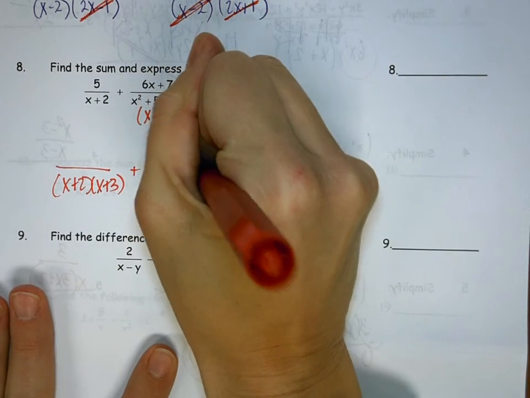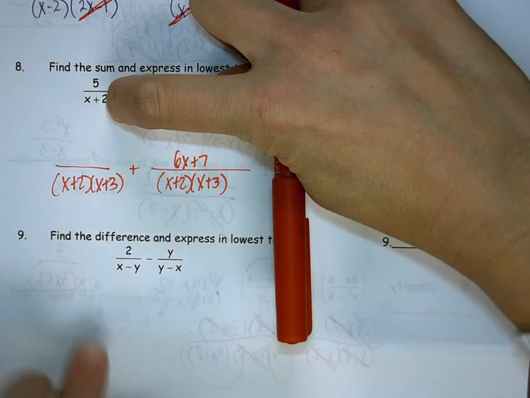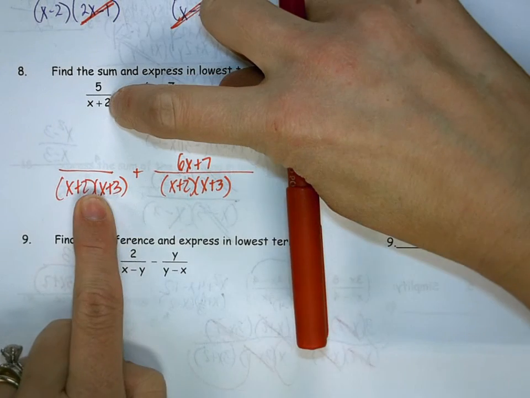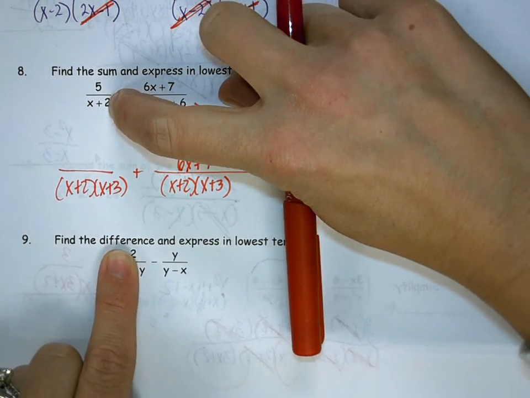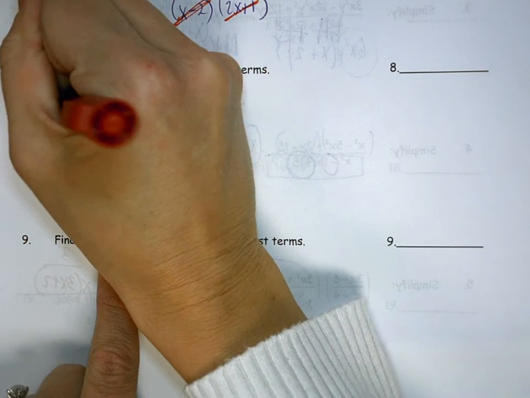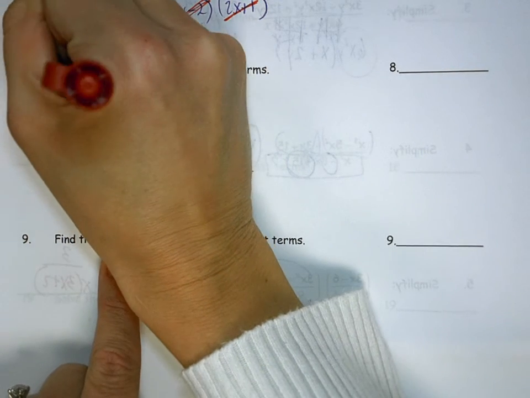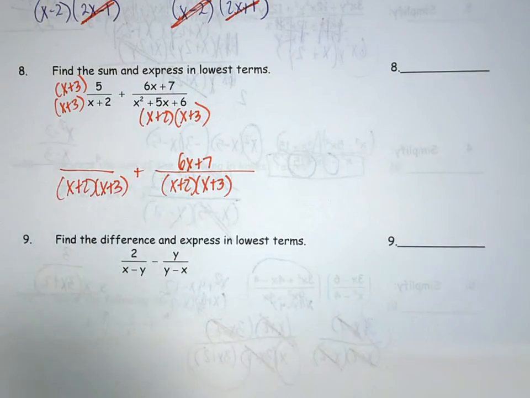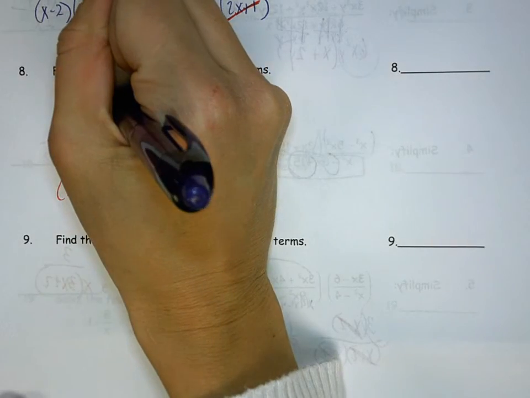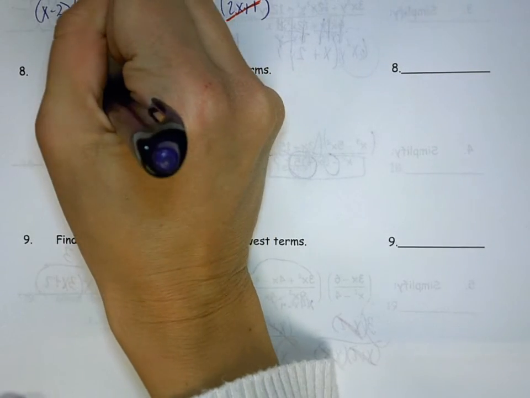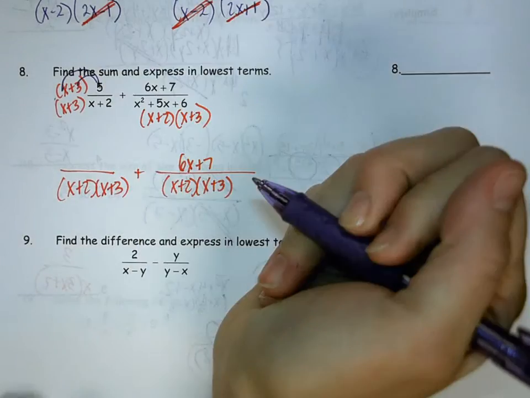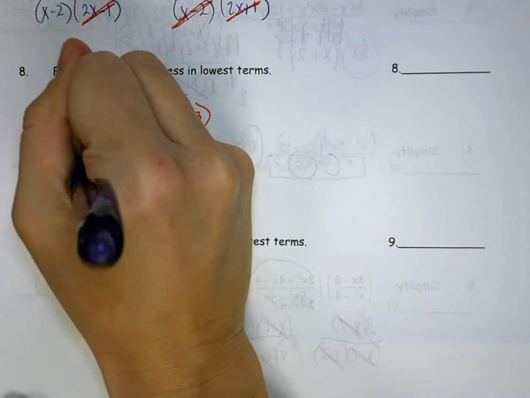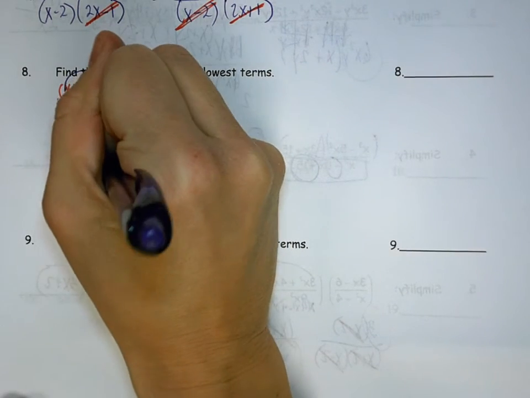6x plus 7. On this one, I had an x plus 2, but in order to make it x plus 2, x plus 3, I need to multiply by x plus 3. So you're multiplying by x plus 3 to the top and the bottom. We get 5x plus 3. Very good. You need to remember that you're multiplying this 5 times both of those, so we have to distribute. So 5 times x is 5x, and 5 times 3 is 15.